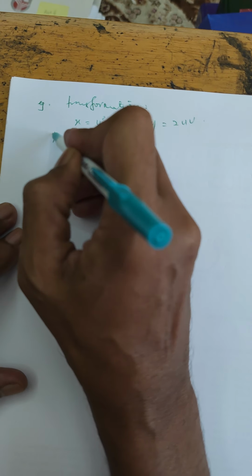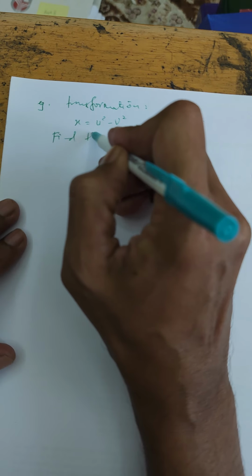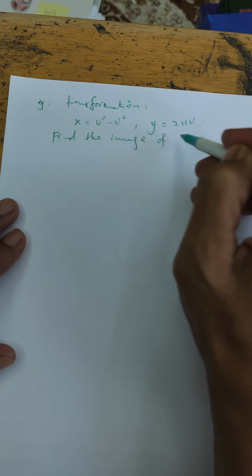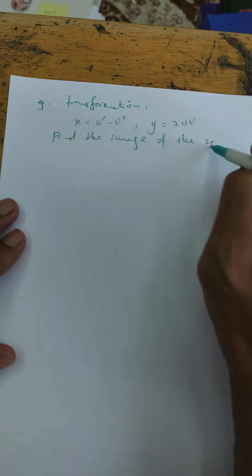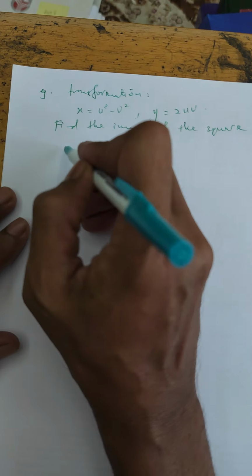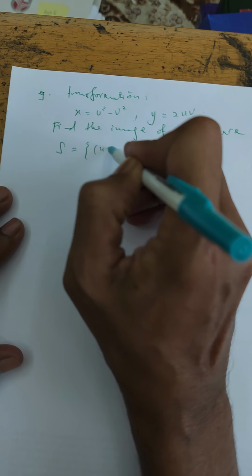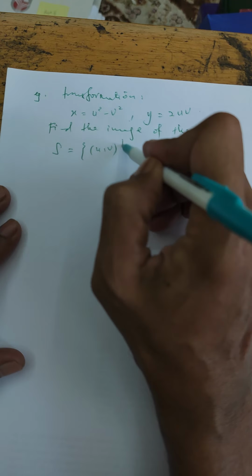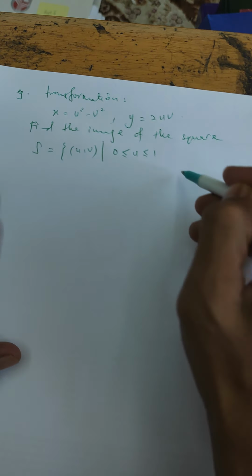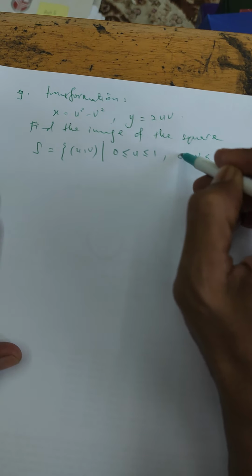So we want to find the image of the square S, given by (u,v) such that u is from 0 to 1 and v is from 0 to 1.